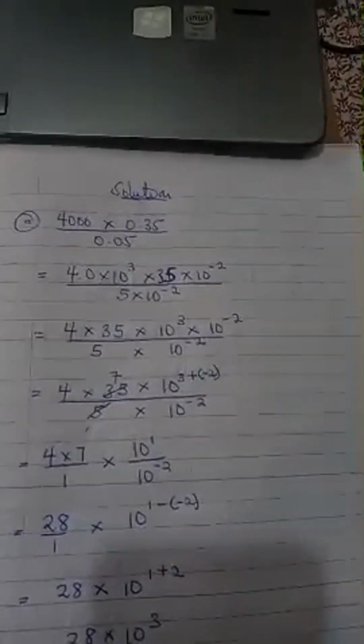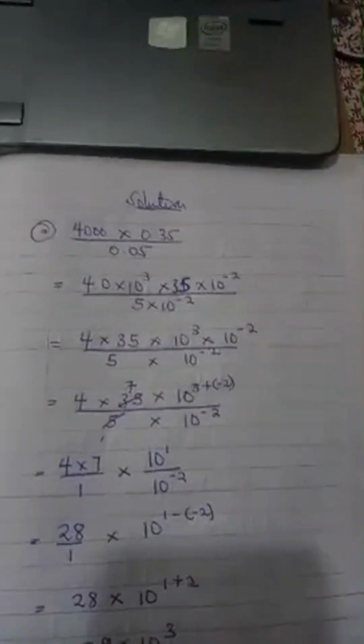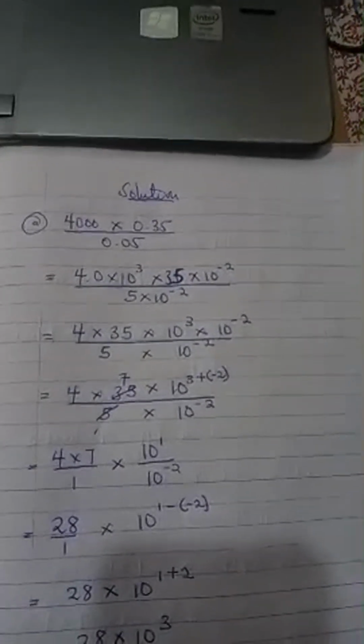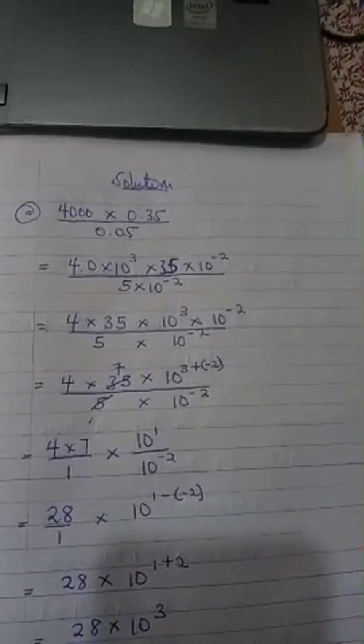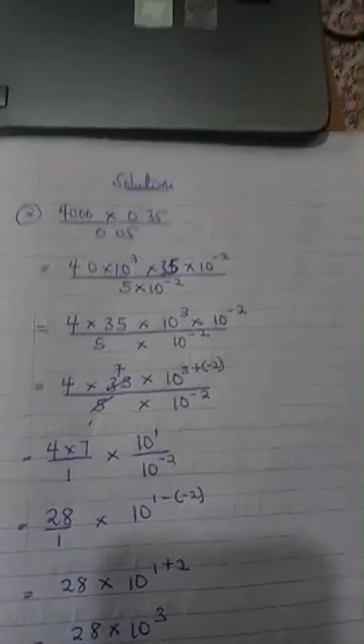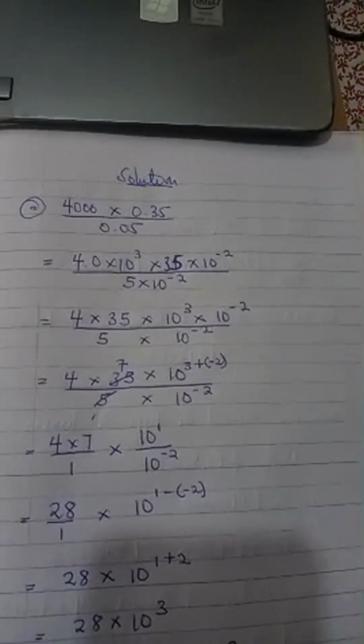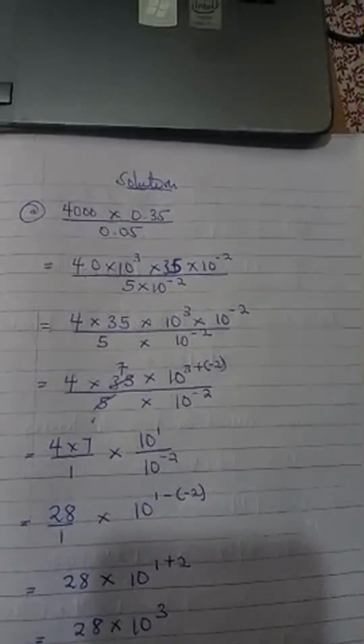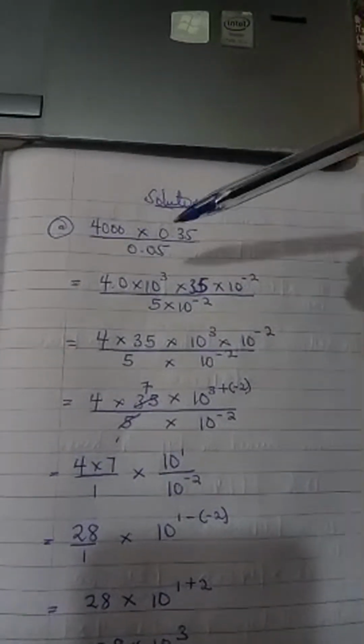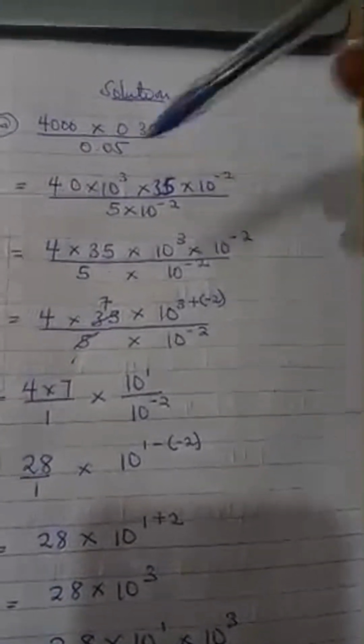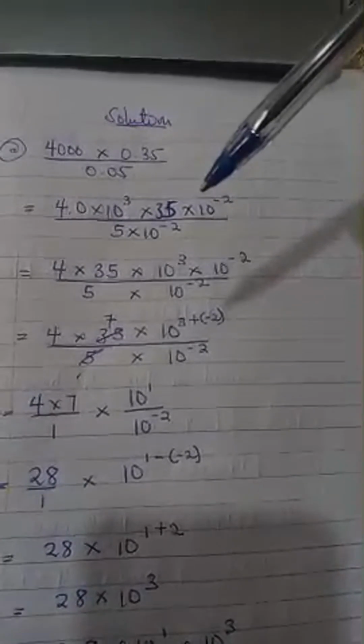I have the first one solved here, then the second method. So we'll look at both methods. Learners in basic 7 and 8, we can learn from the method we think is okay for us to use in our solution.